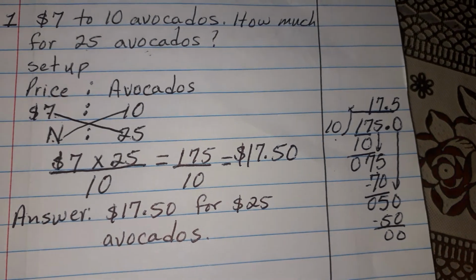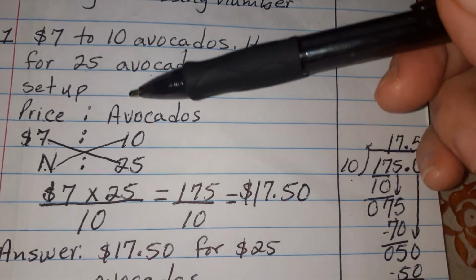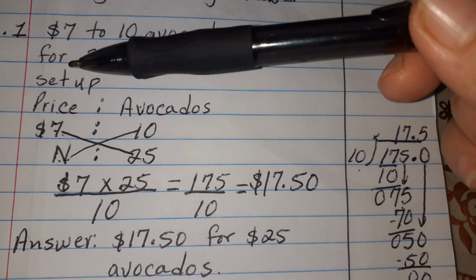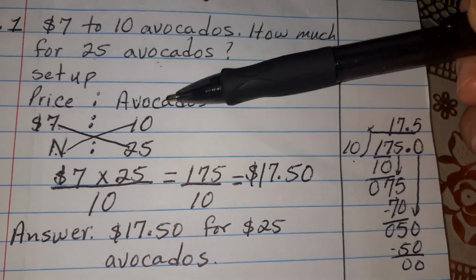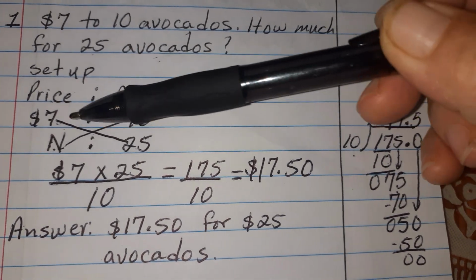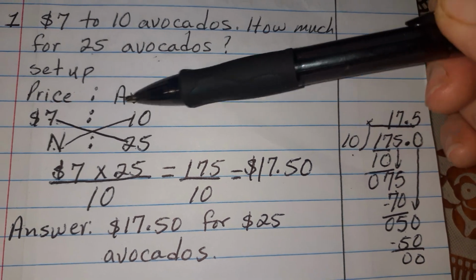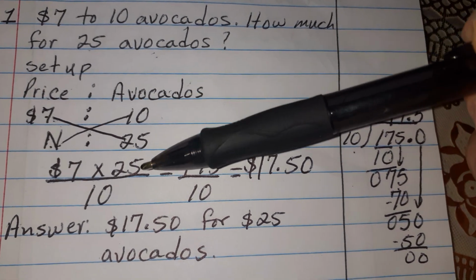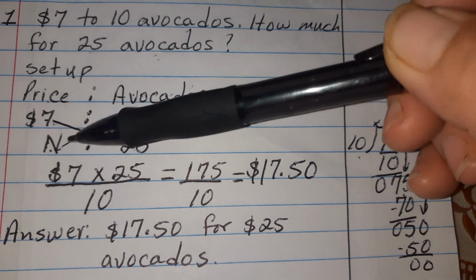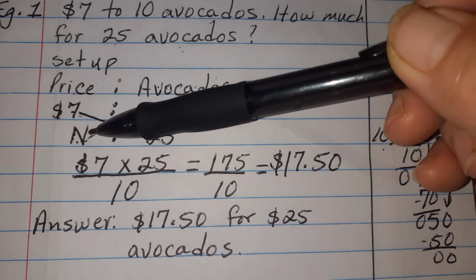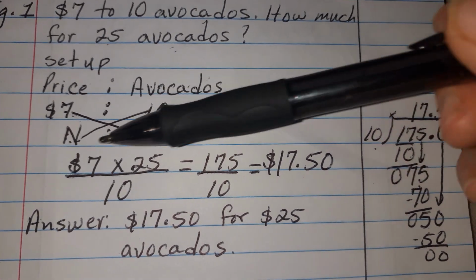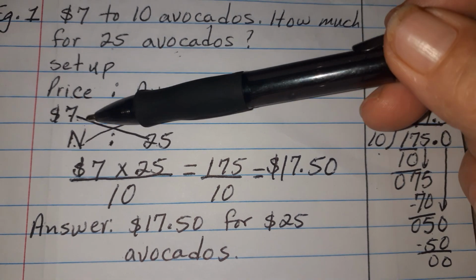Okay, so let's go over the steps. First, the setup. The problem is talking about price and avocados. $7 to 10 avocados. 25 avocados. We don't know the price, so we write an N under the price. Then we cross multiply.